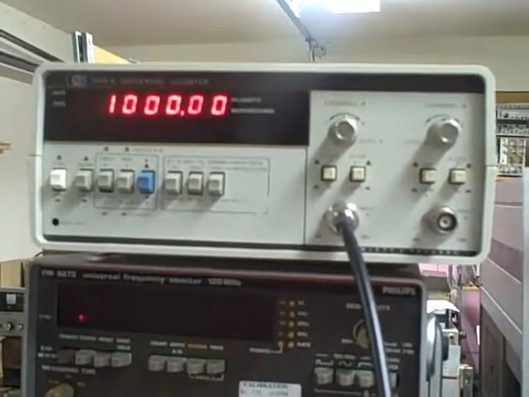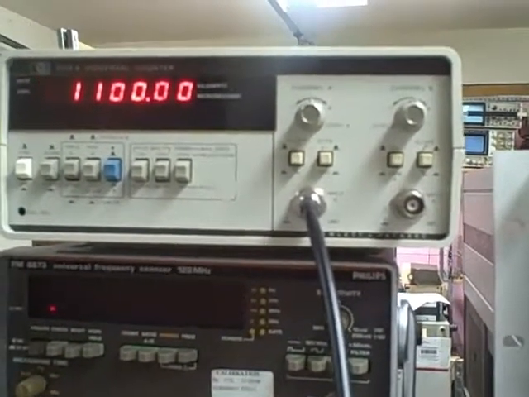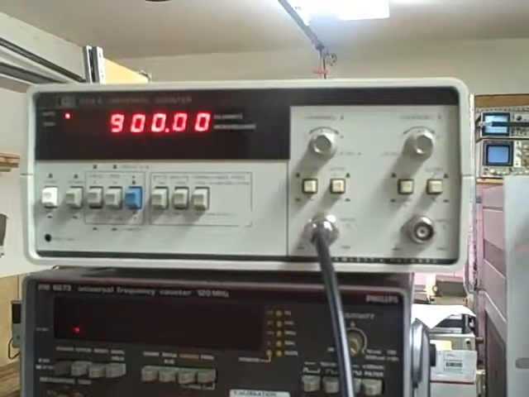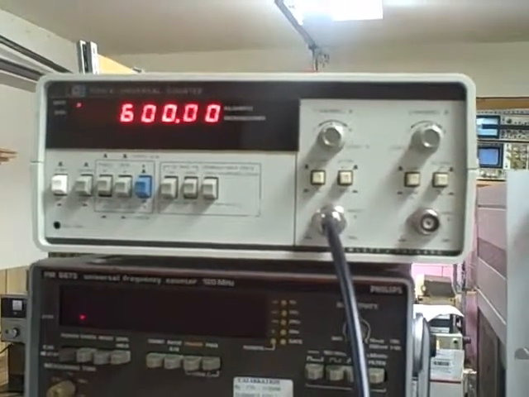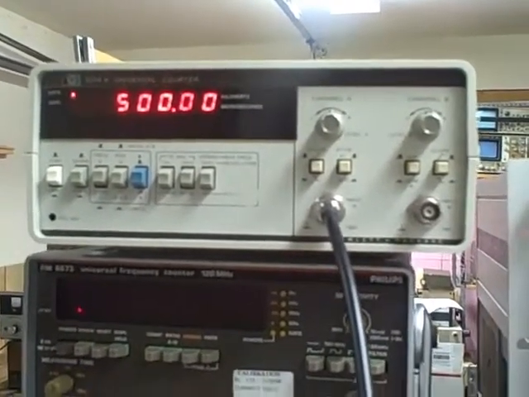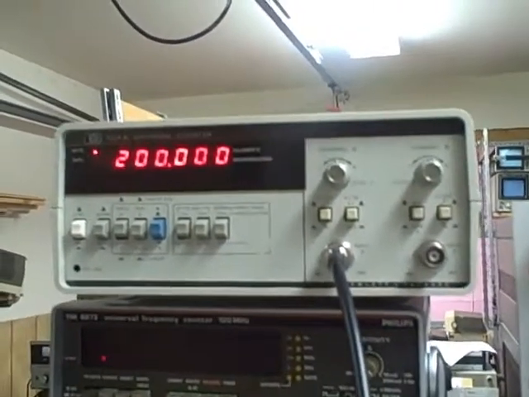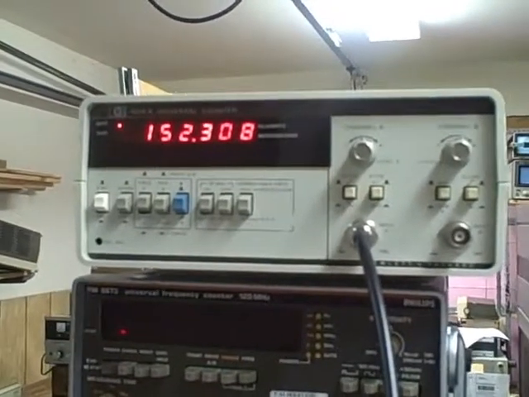We've already been through this territory. 900 kilohertz, 800, 700, 600, 500, 400, 300, 200. Let's see if we can give ourselves a little more resolution. 100.